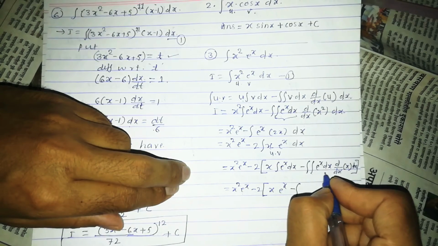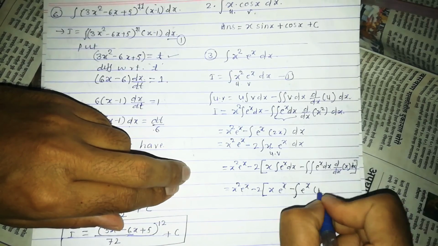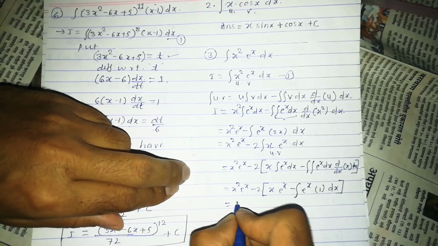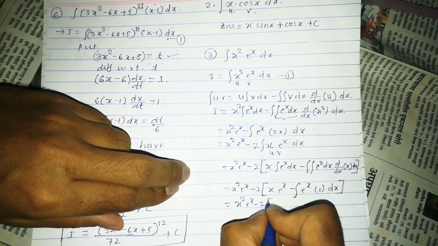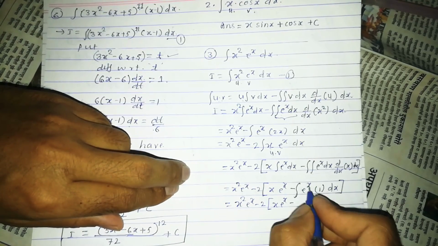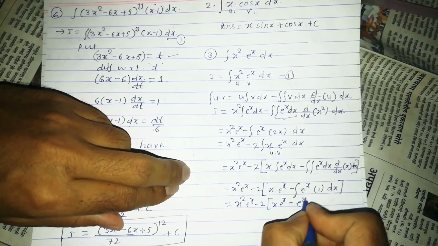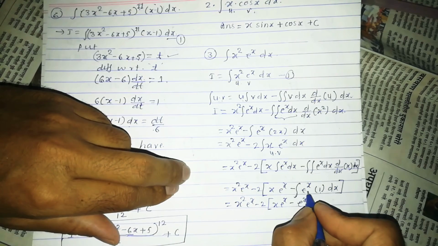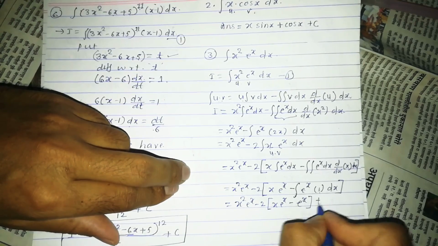Now integration of this part is going to be e raised to x, and derivative of x is going to be 1 dx. Same time I'll rewrite again 2 times x into e raised to x, I'll keep as it is, minus integration of e raised to x is going to be e raised to x, because e raised to x into 1 is e raised to x only, and integration of e raised to x is going to be e raised to x plus c.